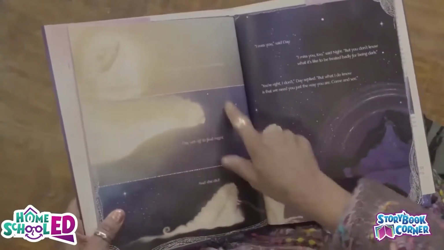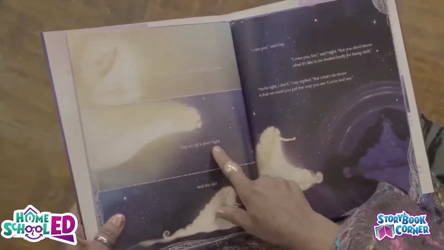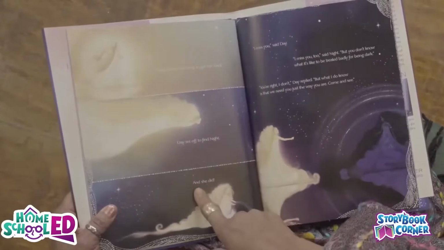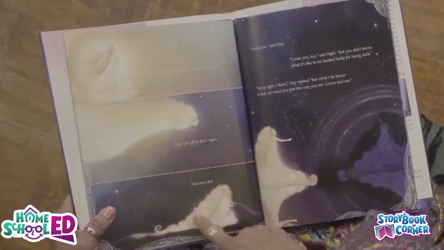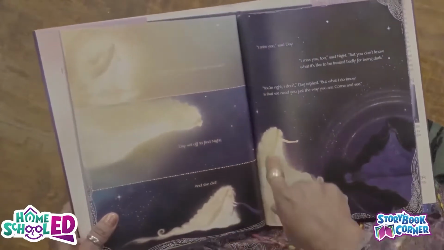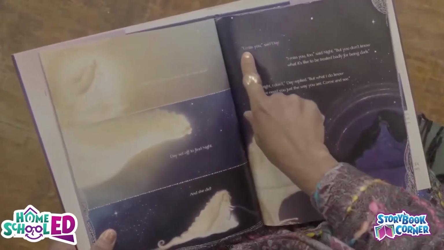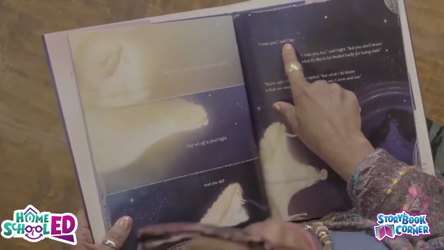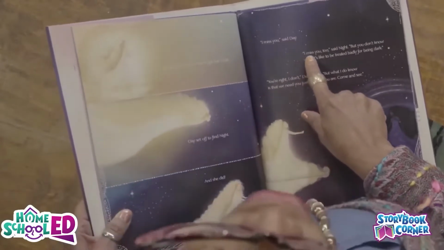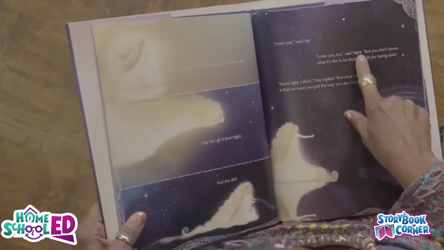And here she is. There's her sister. Oh, and the stars. This is a wonderful story. Now Day is going through the stars, setting off to find Night. And she did. There's daylight, and she's finding Night. I miss you, said Day. I miss you too, said Night.